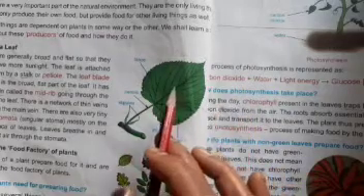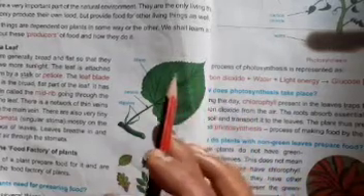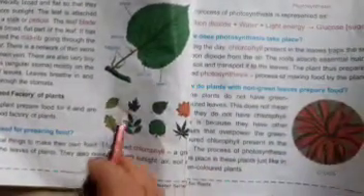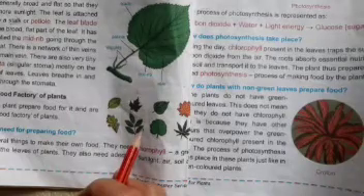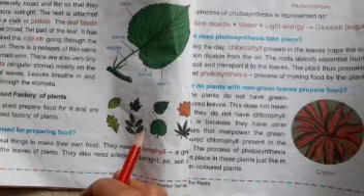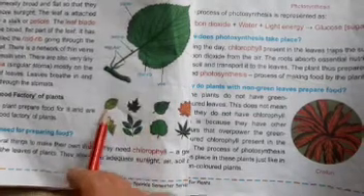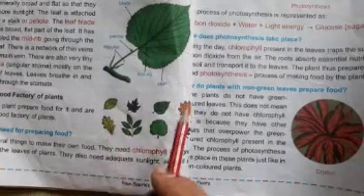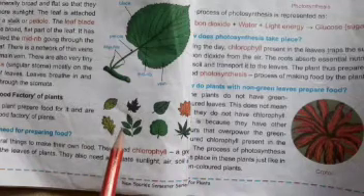Someone's leaves are big, someone's are flat, long, short. Different trees have different types of leaves. Look at this picture. So many kinds of leaves are there. Yes or no? Yes, correct. Leaves are not all the same type.